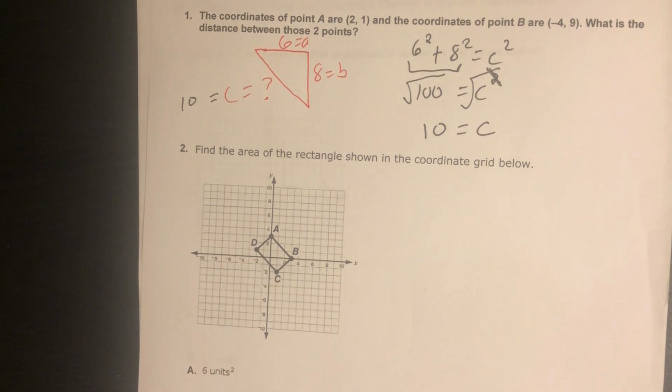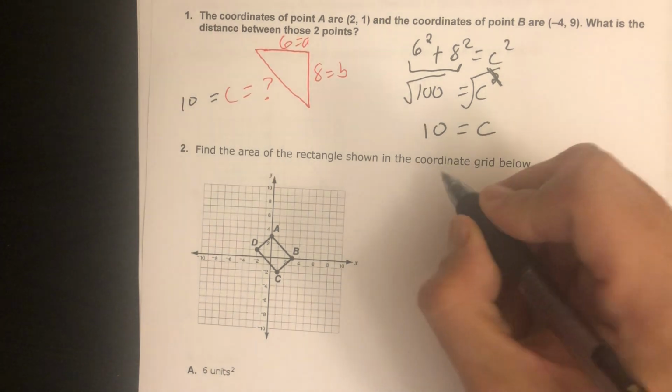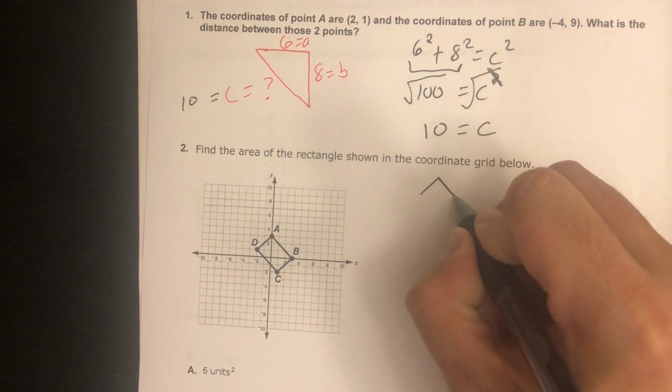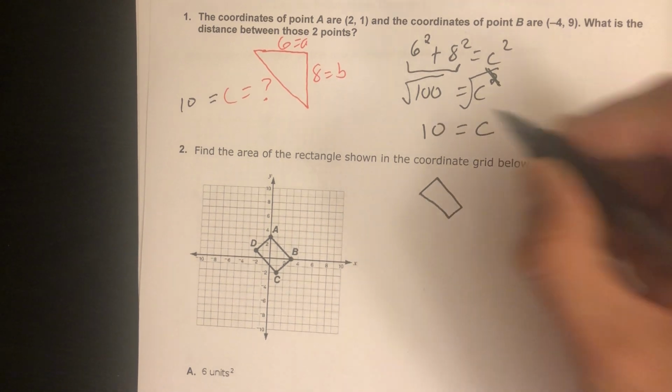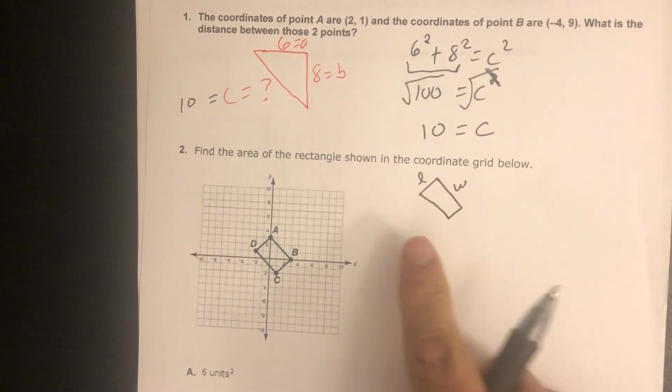So if you notice, we do have a rectangle. We know that when we're dealing with a rectangle, and I'm just going to draw that shape over here, we're basically going to be multiplying length times width.